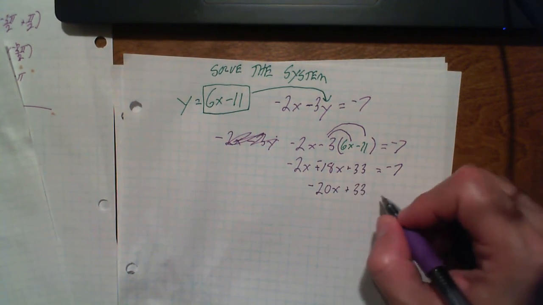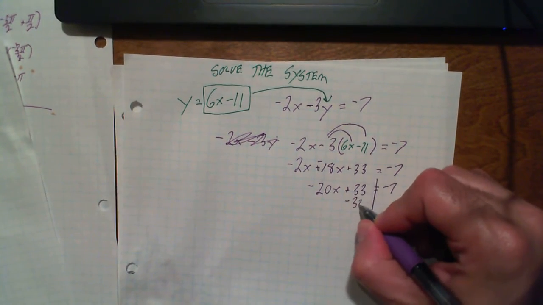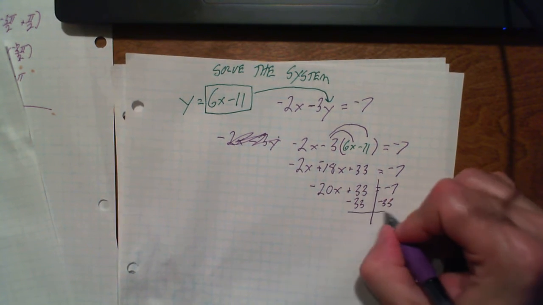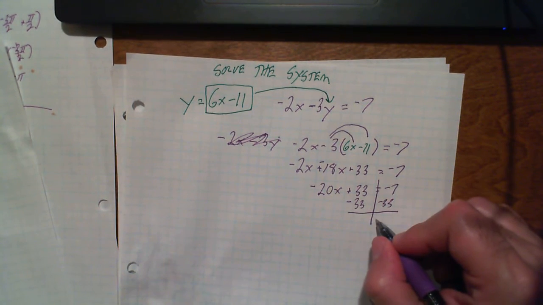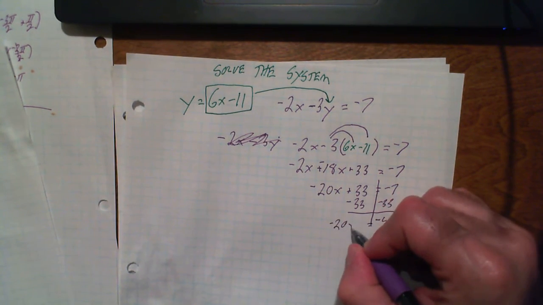Bring the 33 down. Okay, now let's just solve. Take away 33. Even though I'm subtracting, they're the same sign, so you add them. Negative 40 equals negative 20x.